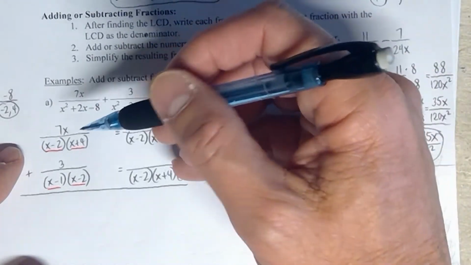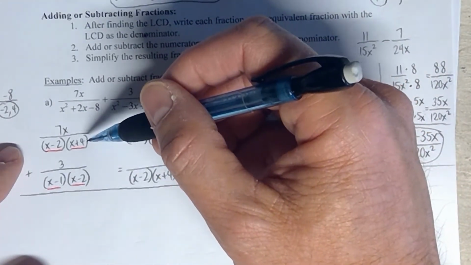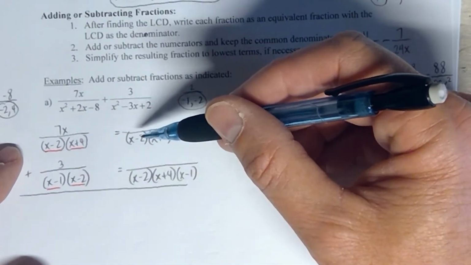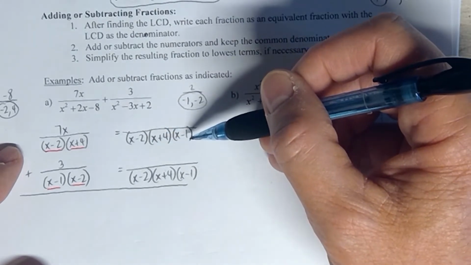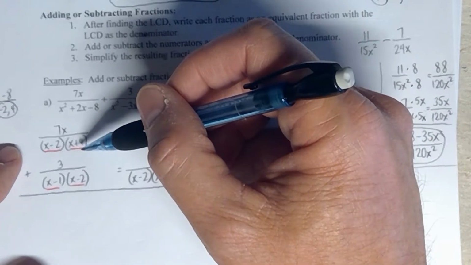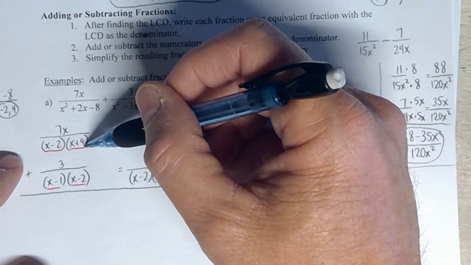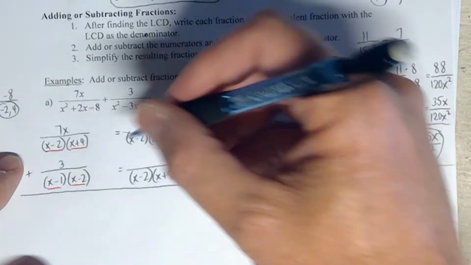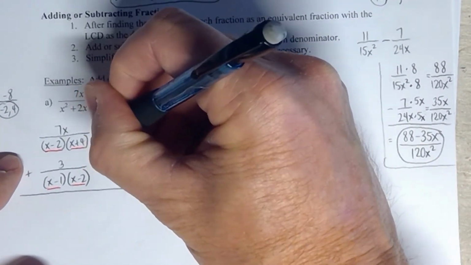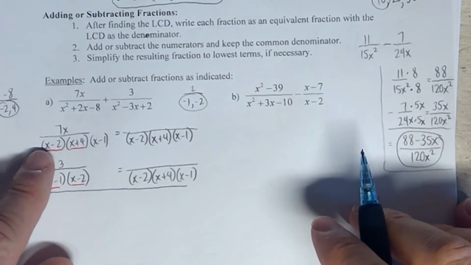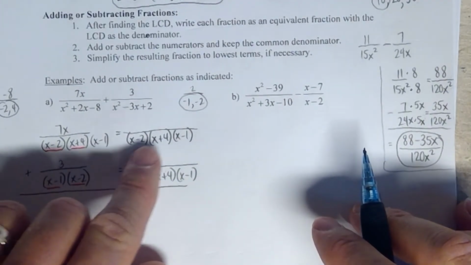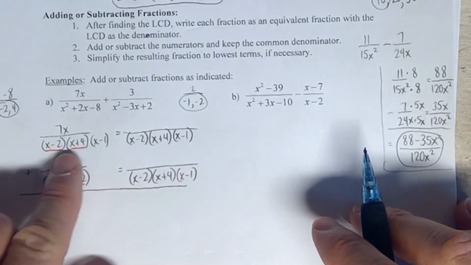Well, notice that in each case, let's start out with the first one. You have 3 red ones in your LCD. 2 of those 3 are already in your current denominator. So wouldn't it make sense to multiply by the missing one? Notice we have x minus 2 and x plus 4 already in the LCD. X minus 1 is the missing one.